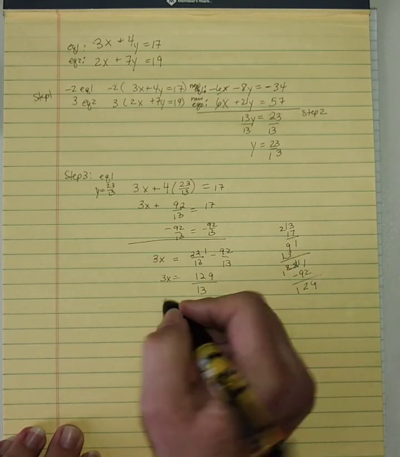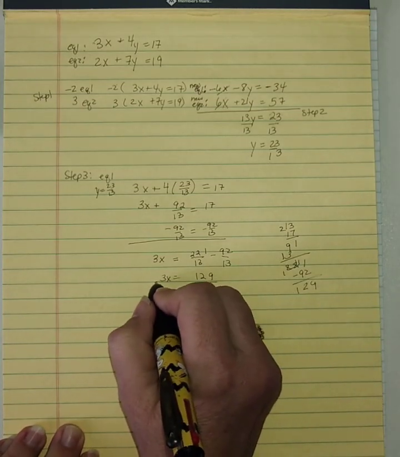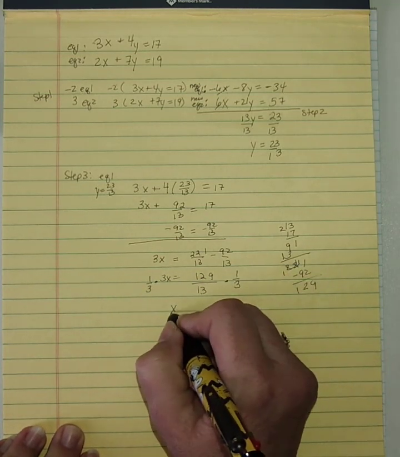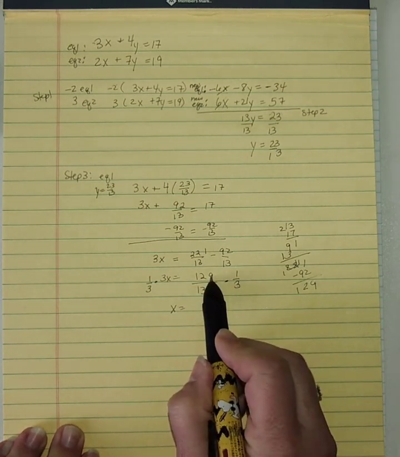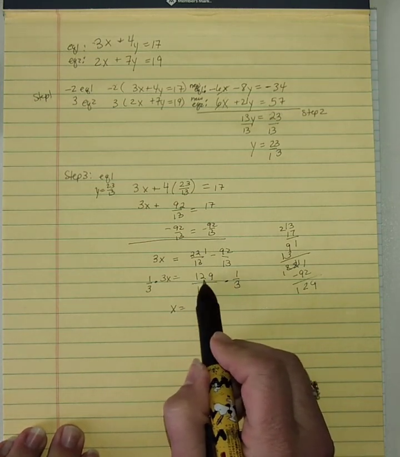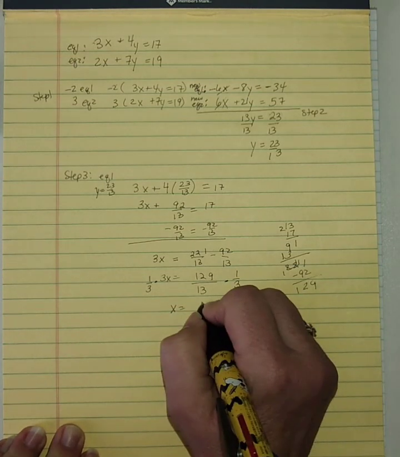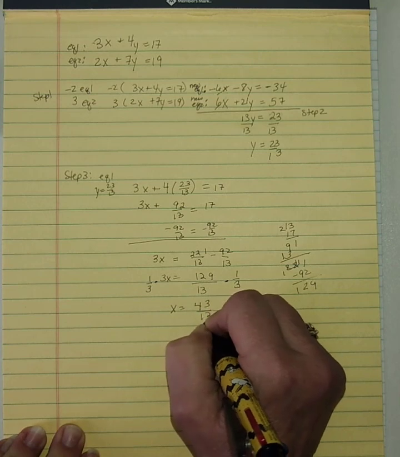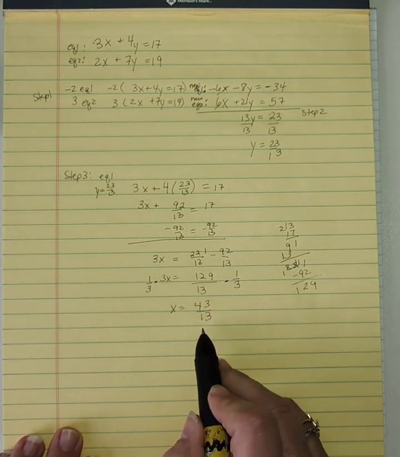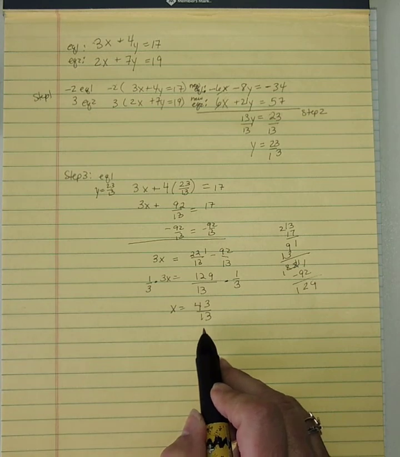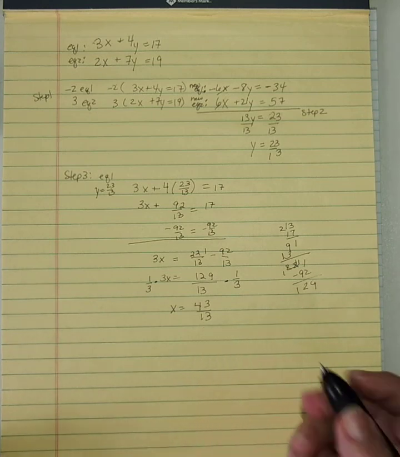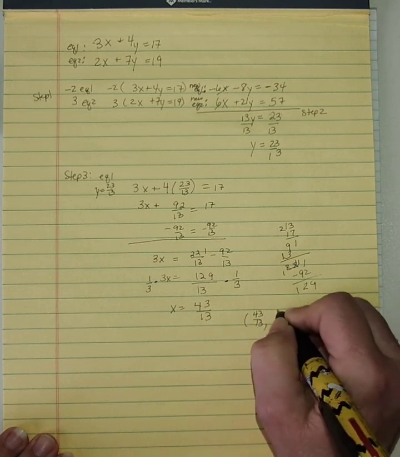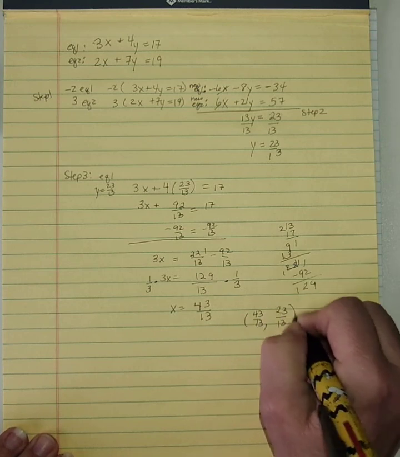And I'm going to solve for x, so I could divide by 3, or it's the same thing as multiplying by a third. And I'd have x equal, the reason why I did that, because I saw that that's 9 plus 2 plus 1, that's 12, so I know 3 goes into there. 3 goes into there 43 times over 13. So x equal 43 over 13. And there's the solution, 43 over 13, 23 over 13.